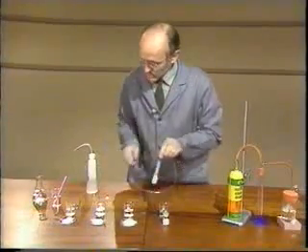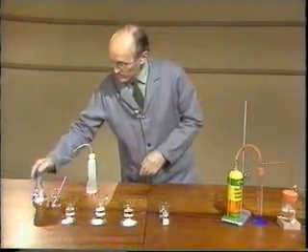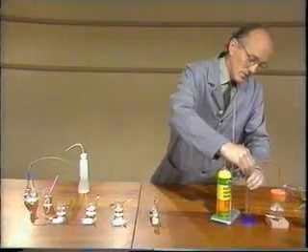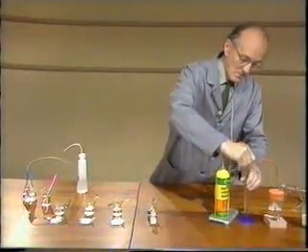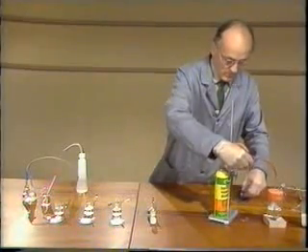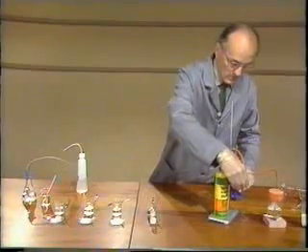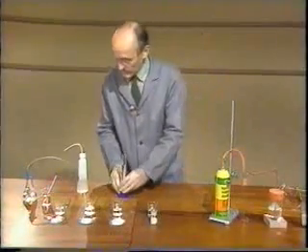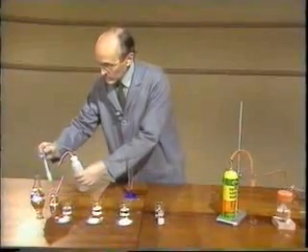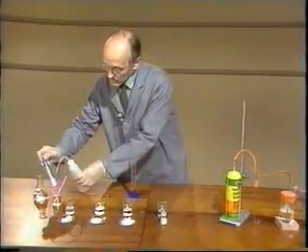For the sulfur dioxide, I'll have to disconnect this bung, and move the cylinder over here. Rinse the probe.